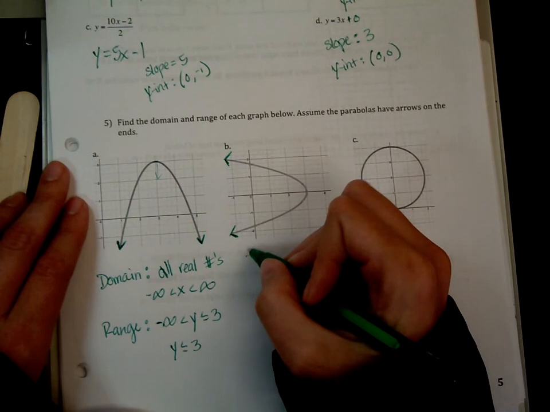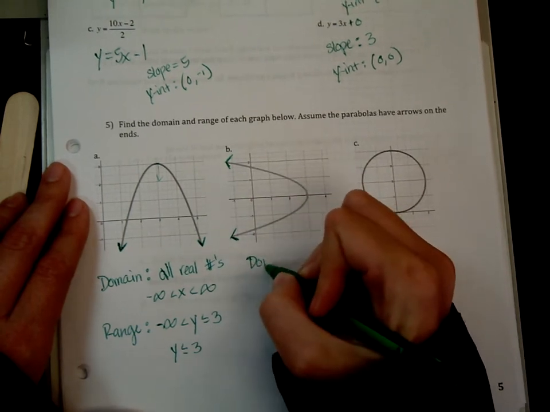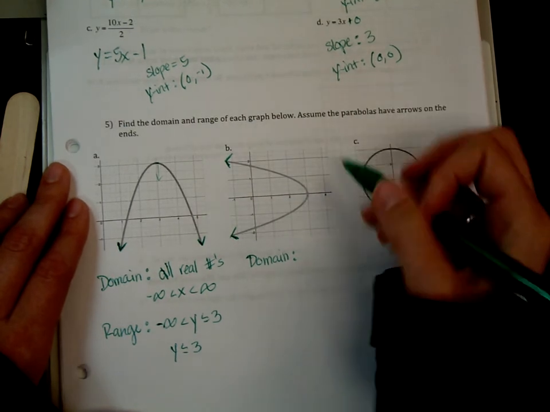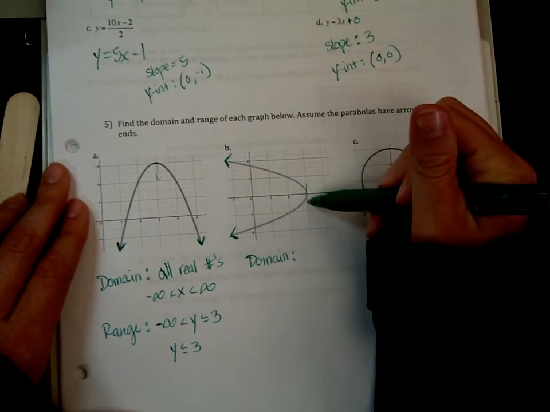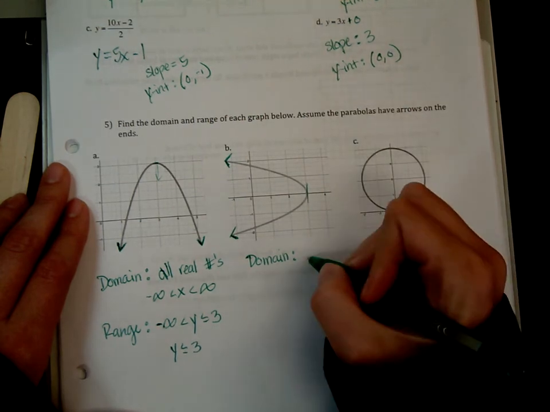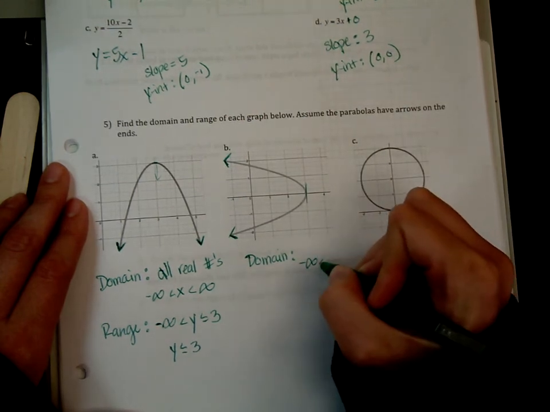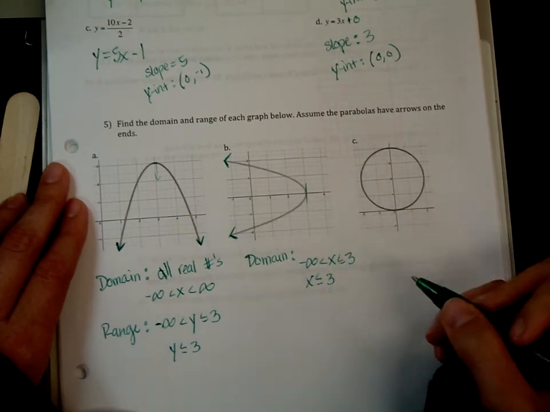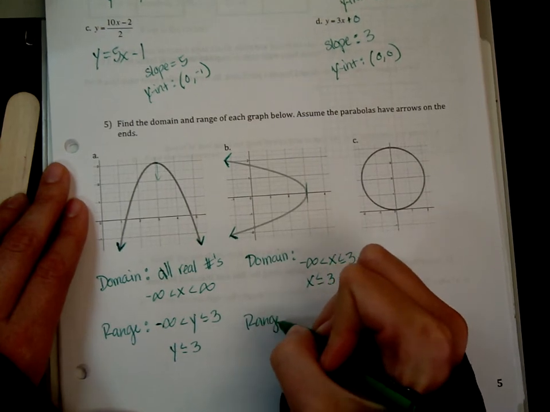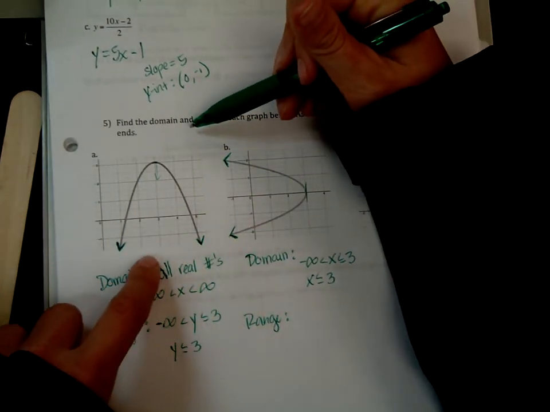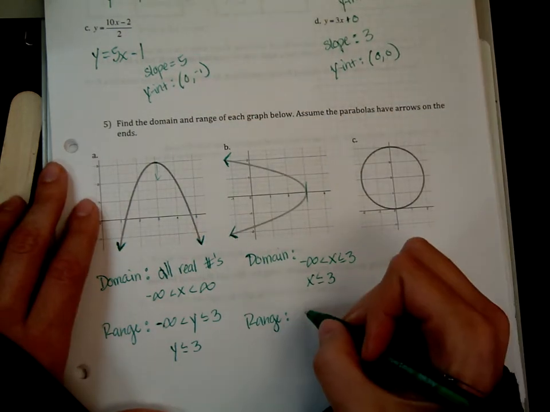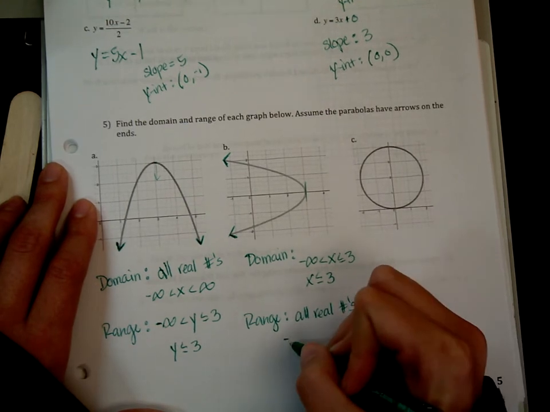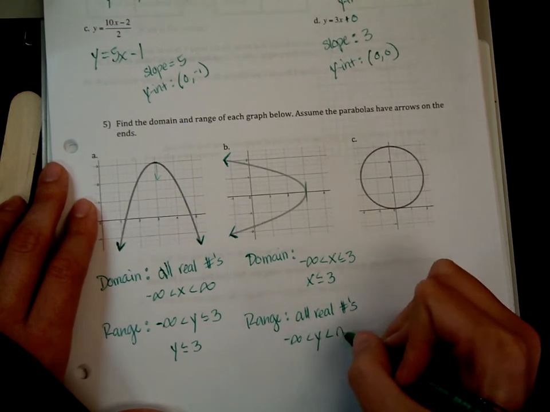On this one, the parabola is flipped on its side. It's a sleeping parabola. So the domain, all x values aren't possible here. The highest x value is positive 3. So we could say x goes from negative infinity to 3, or just x is less than or equal to 3. And then the range, because this parabola will go up and down forever, the range is going to be all real numbers. Or we can write it as negative infinity to positive infinity.